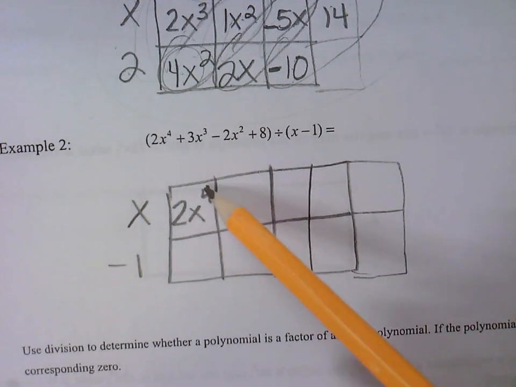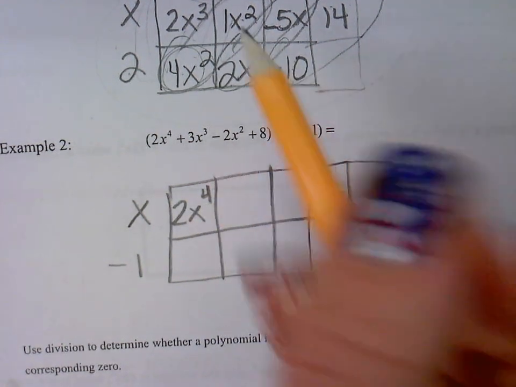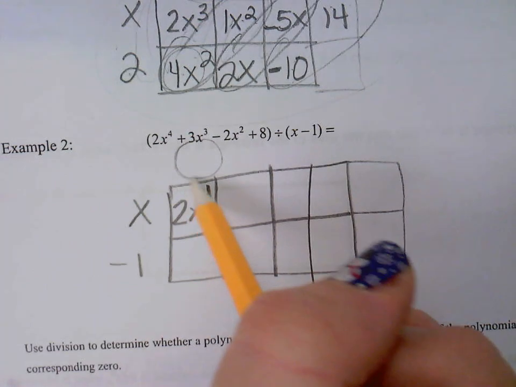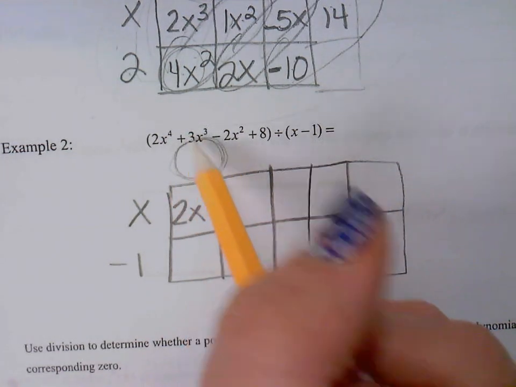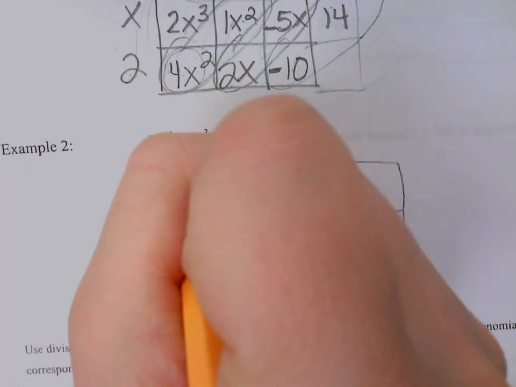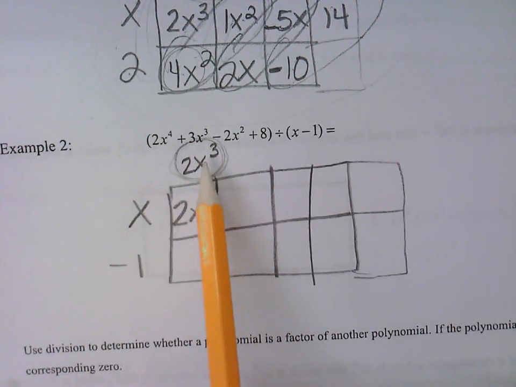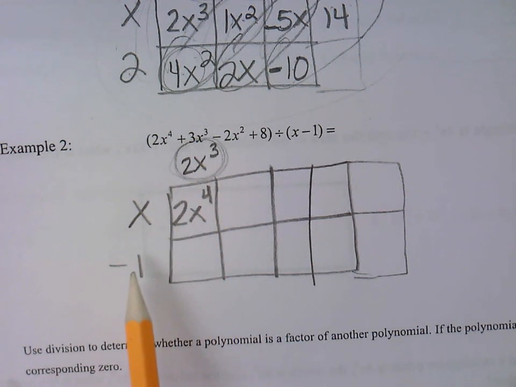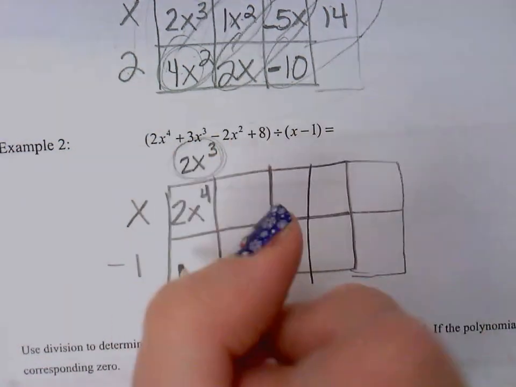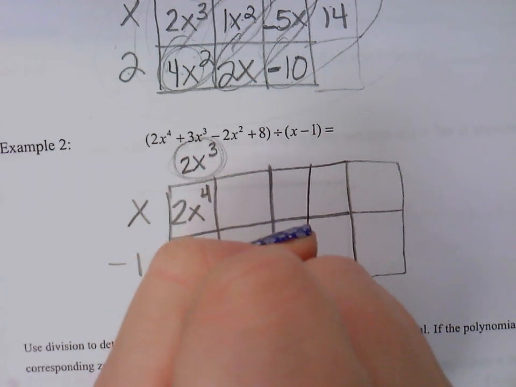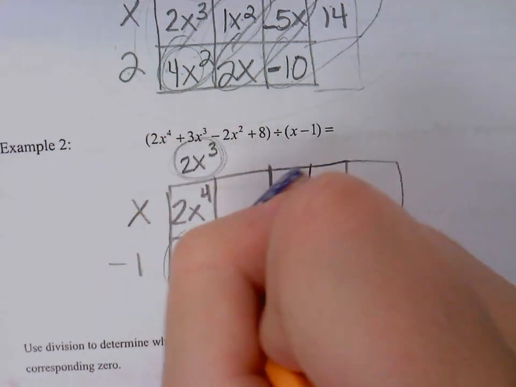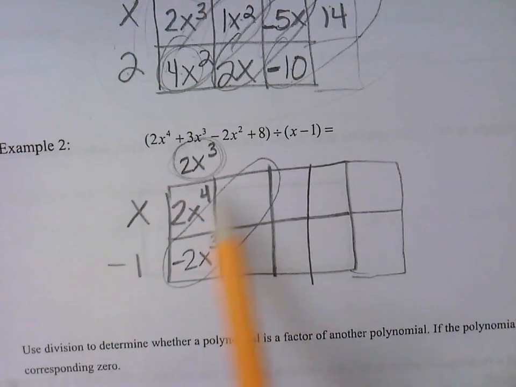All right, what do I do next? So I have the dividend number. I'm going to see what can go out here, right? So that has to be 2x cubed. It's always going to be 1 degree lower than what you started with. All right, so then I do this bottom box, right? 2x cubed times negative 1 gives you negative 2x cubed.